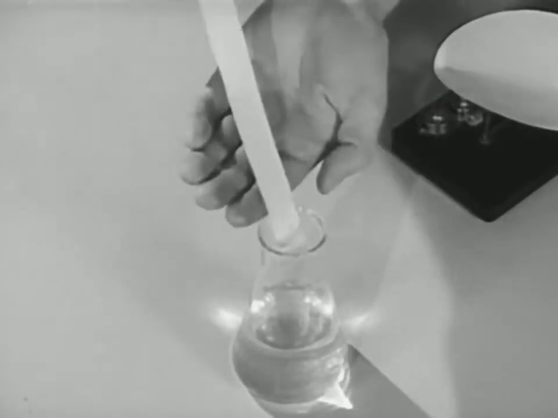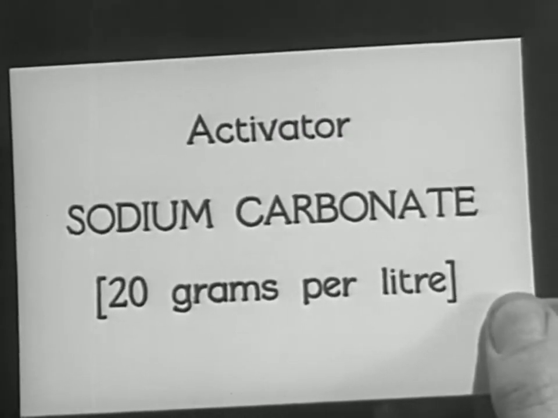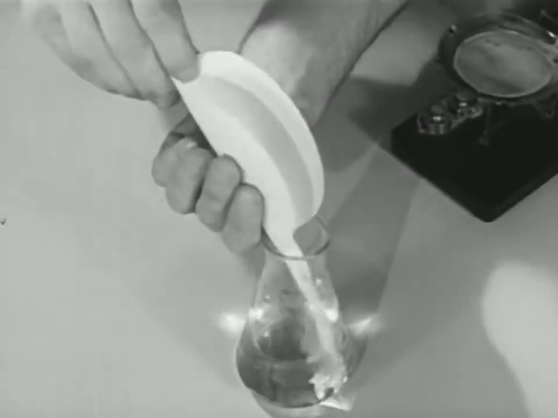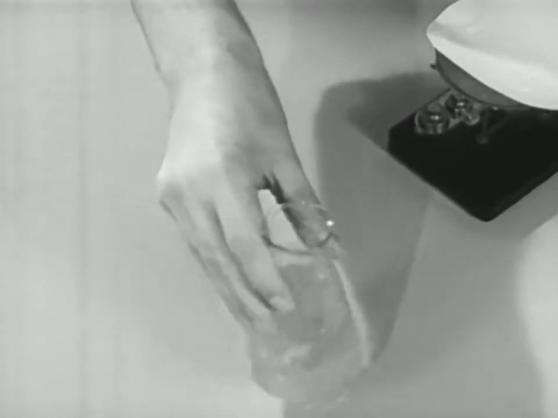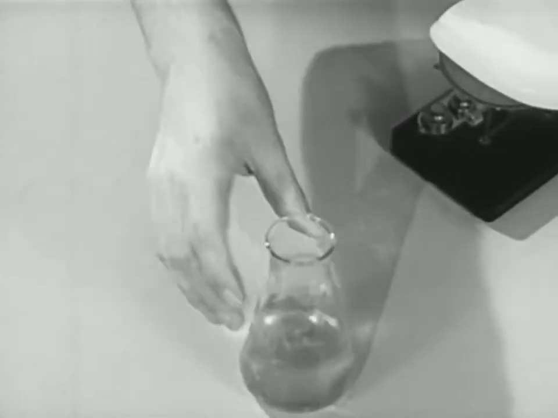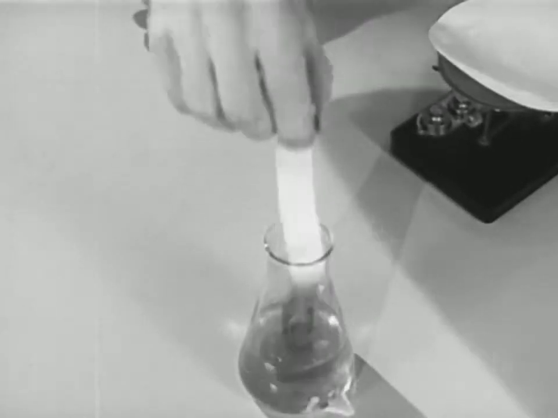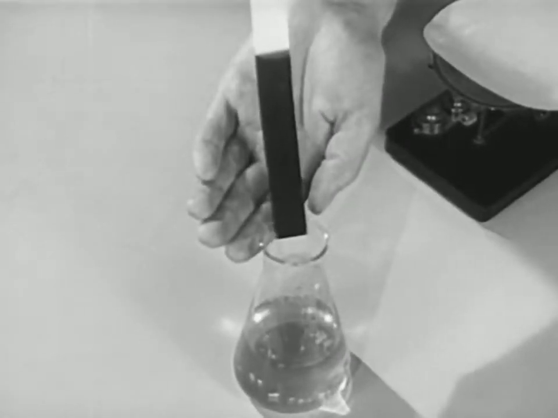But why doesn't it develop? Well, the reason nothing happens is because the developer will work only in the presence of an alkali. Therefore, we next add some sodium carbonate to the hydroquinone solution. Now observe that development takes place promptly. But also observe that the solution becomes discolored.